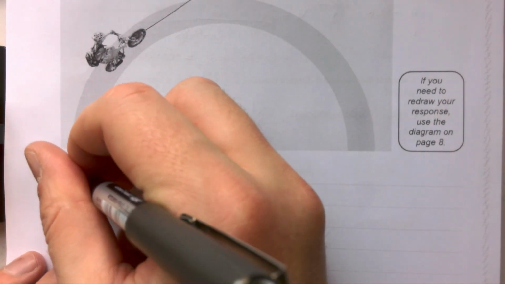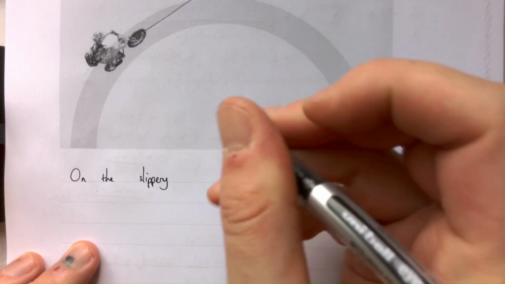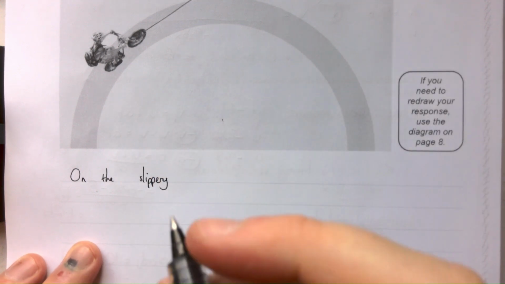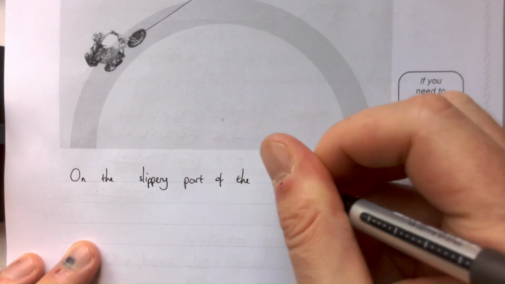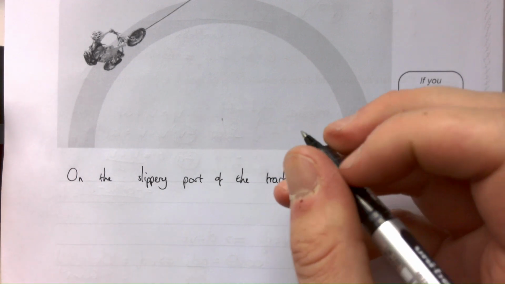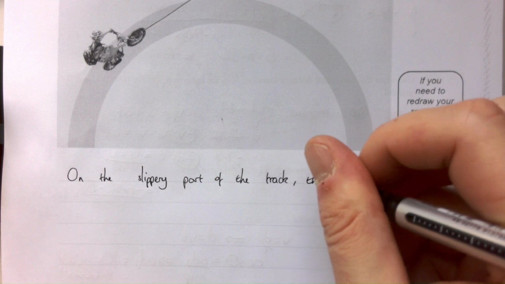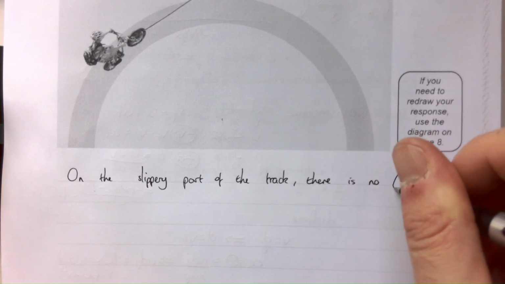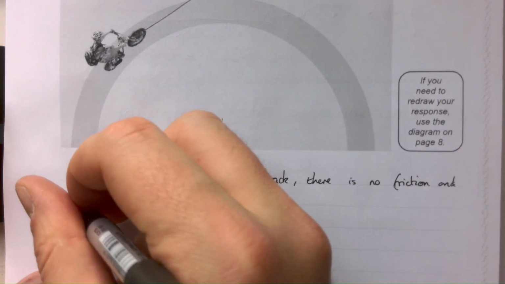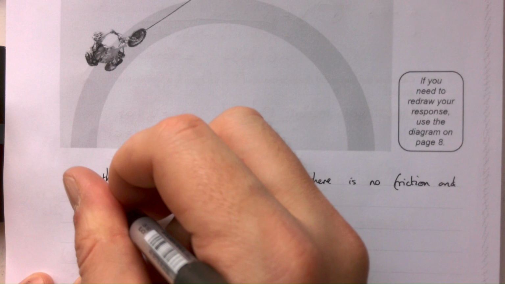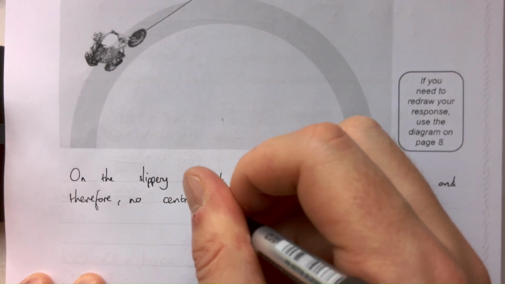So, on the slippery part of the track, sorry, you should probably pause it if you want to have a go at this yourself here. On the slippery part of the track, there is no friction. No friction, and therefore no centripetal force.